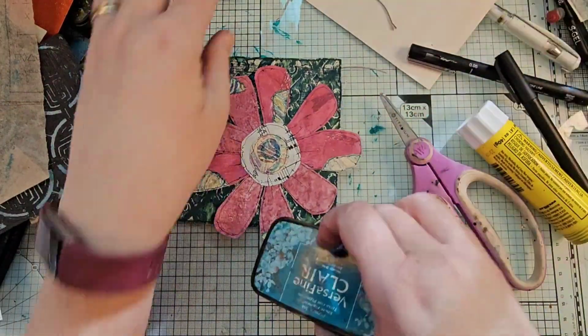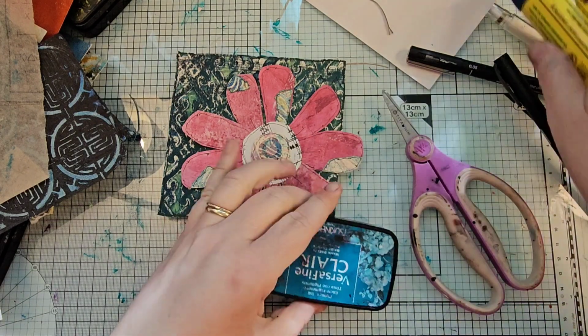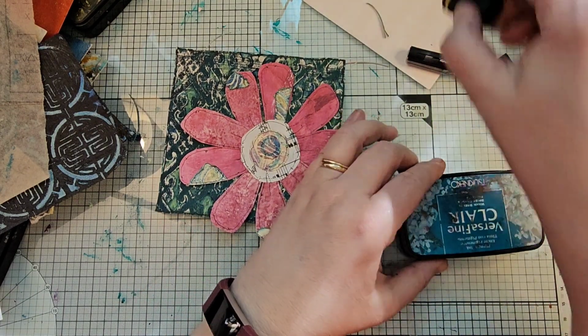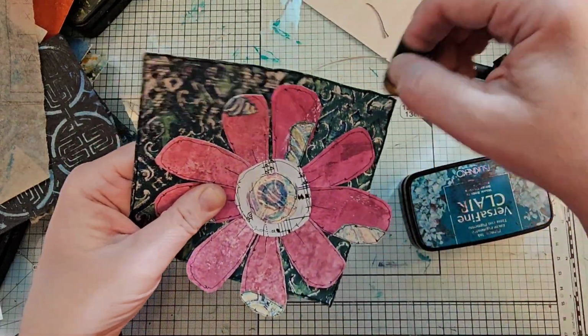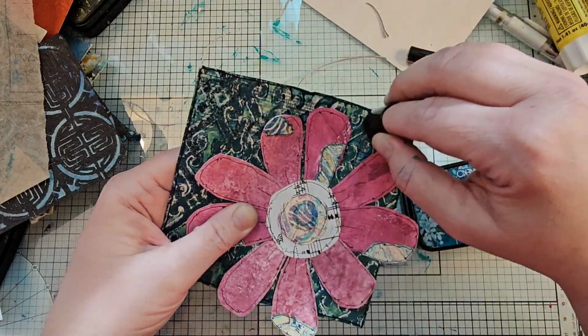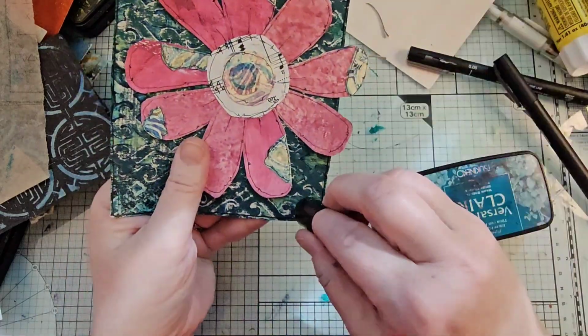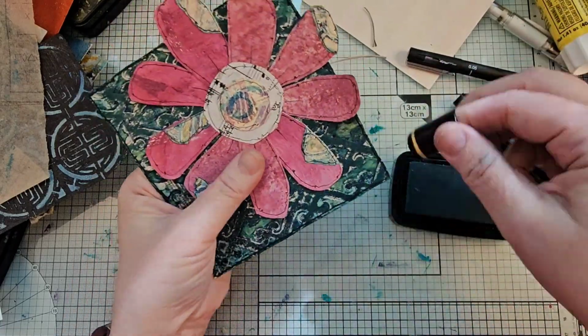Now I have to ink it again, don't I? Cover the sticky glue. I don't have to ink it, but I want to. Might even want to have some of that turquoise in the background, just a little bit here and there. Just bring in some more of that.